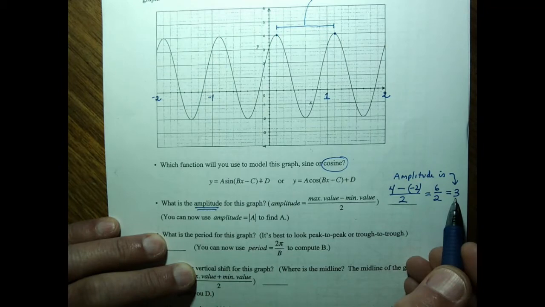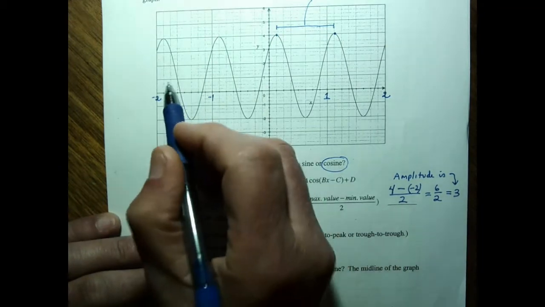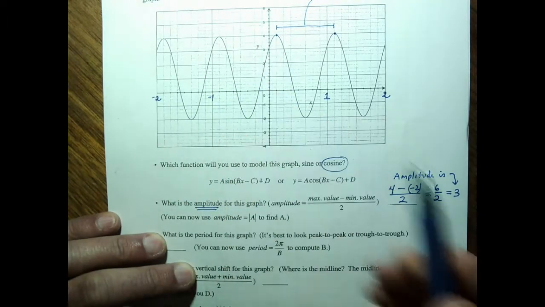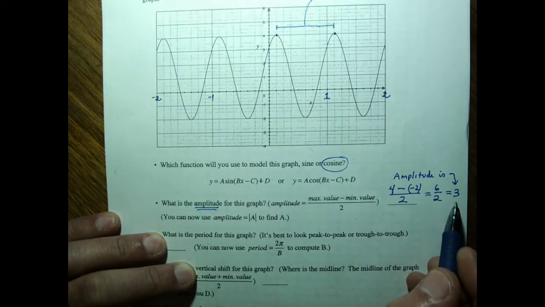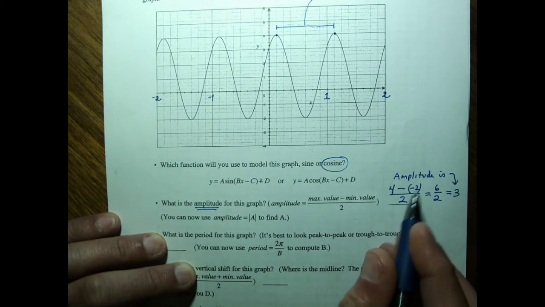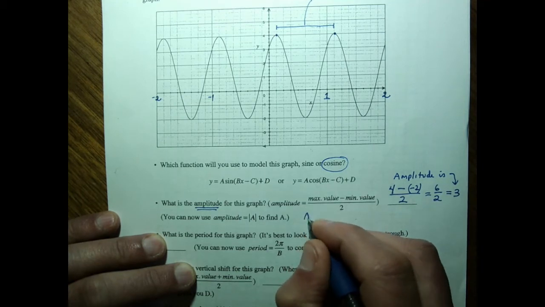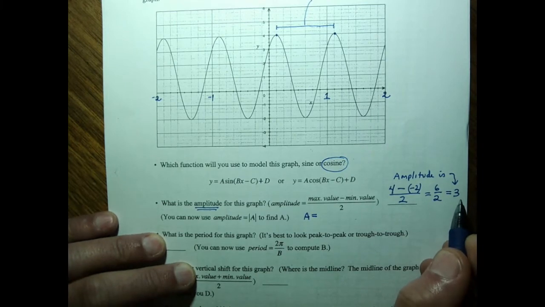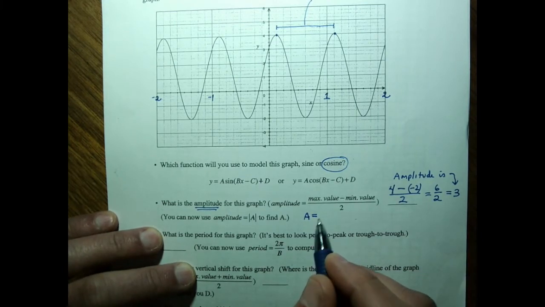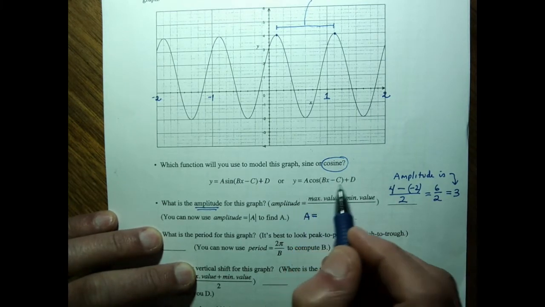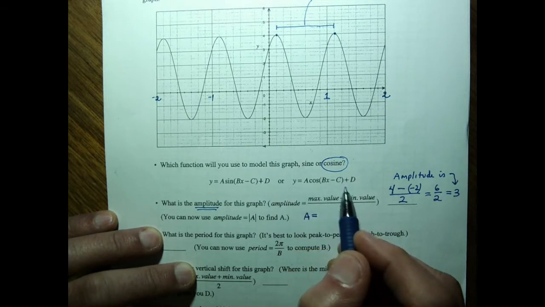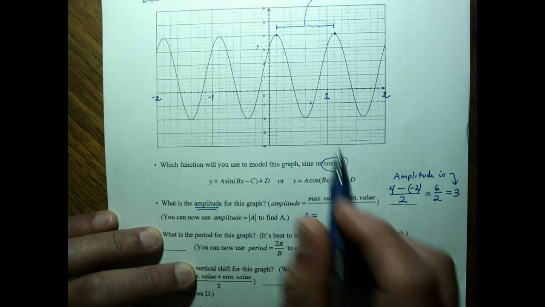And so this max value minus min value divided by 2 gives us a way just to pluck numbers off the graph and get to that amplitude value, a little shortcut. So you can sometimes just eyeball it, but if it's not so obvious where that 3 came from, you might want to rely on this formula. Now, the amplitude is 3. We have to choose our A value. A could be positive or negative. A could possibly be +3 or -3. Because we're setting up the function here, we can make A come out to be what we want.